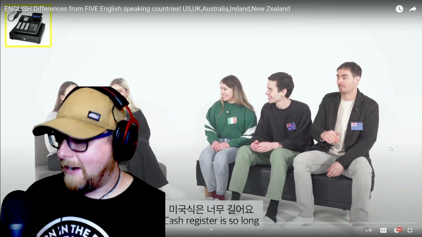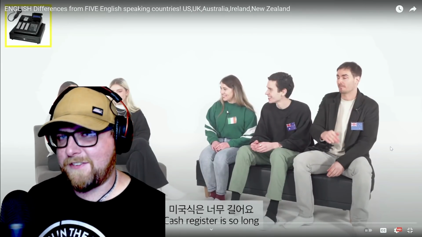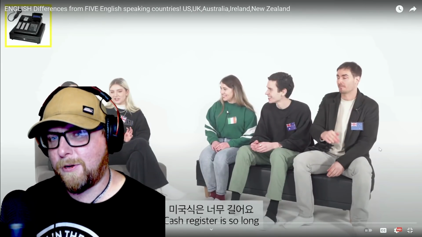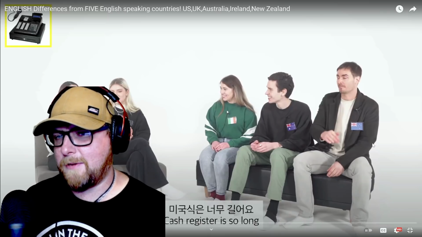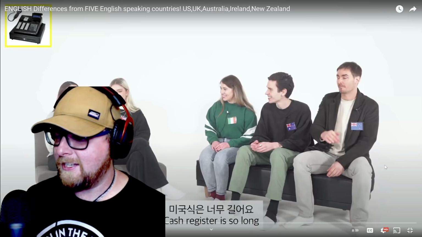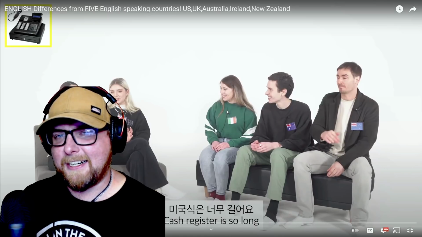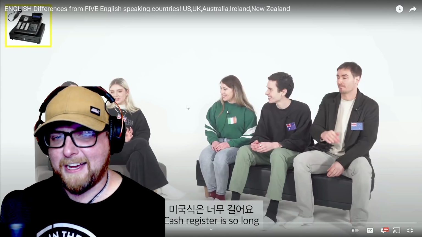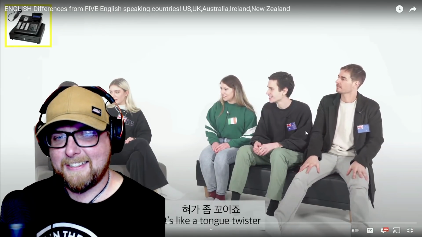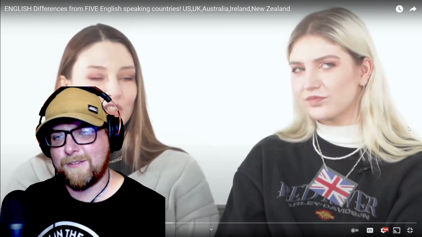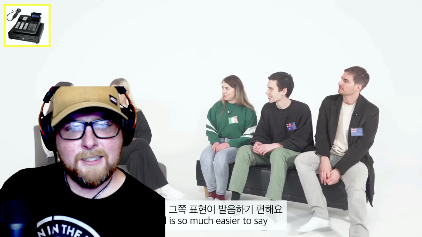Cash register. I have heard till. It's very rare, but some people, maybe even in a really professional environment, might refer to it as a till on like a document or something. It is shorter and more direct. I'll give you that. Register is so long. It's like a tongue twister. Yeah, cash register is a mouthful. Till is so much easier to say though.